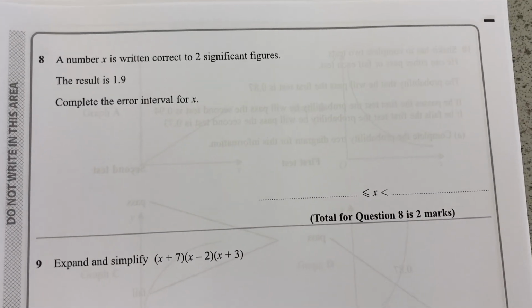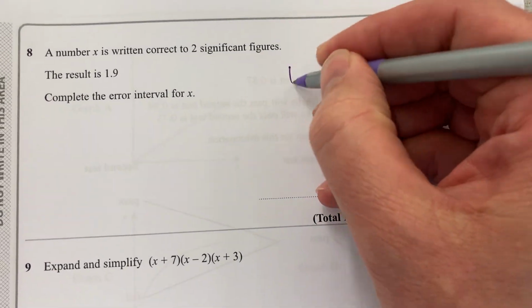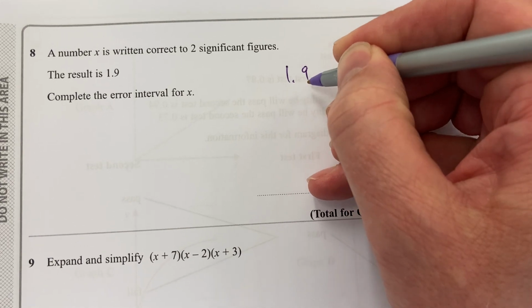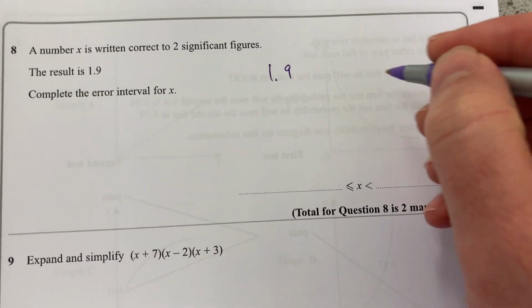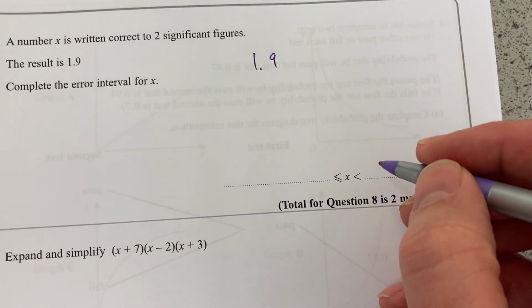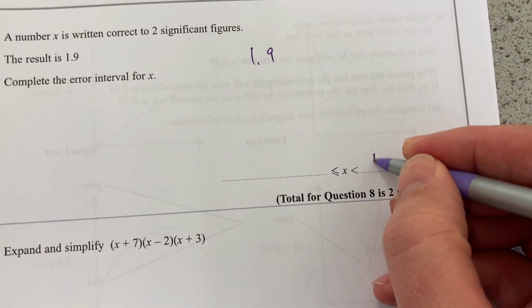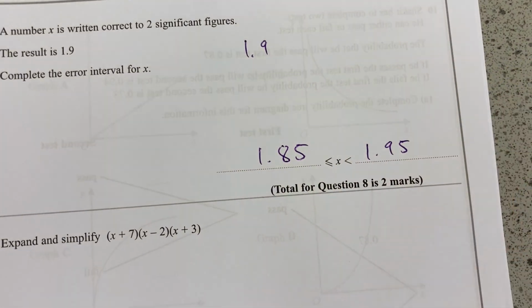So question 8 says, x is written correct to two significant figures. The result is 1.9 to two significant figures. So we want to know what the error interval is. So what numbers could have been rounded to 1.9? Well, for two significant figures, we look at the third, so it'll be 1.85 and 1.95 there.